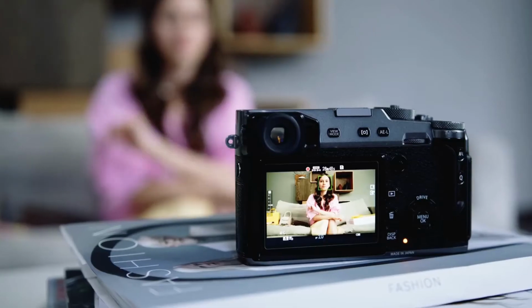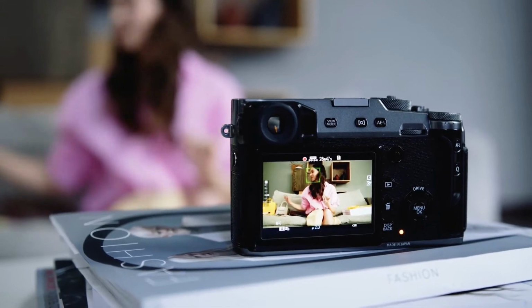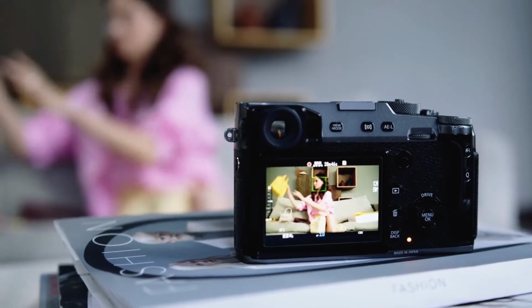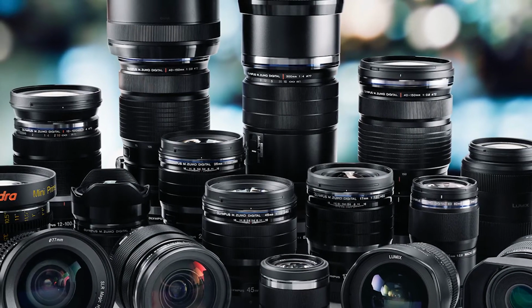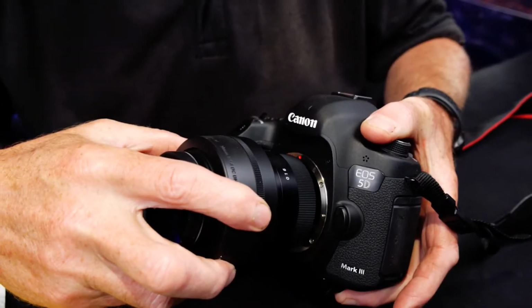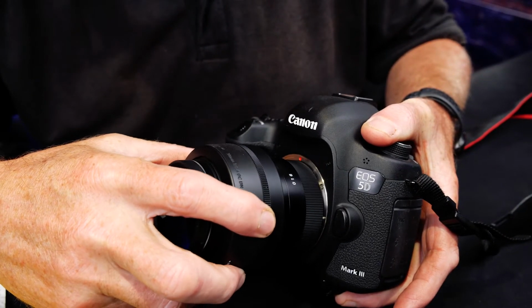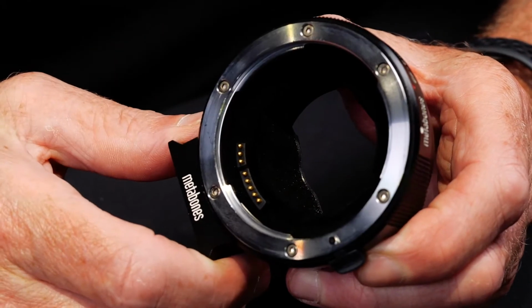So you've got your camera, but it's not giving you the results that you want. You know you need the right lens, but you're not sure which one to buy. First thing, when it comes to lenses, not all lenses fit all cameras. A Sony lens, for example, won't fit on a Canon camera. Now, you can buy adapters like this and convert a Sony lens to a Canon lens or vice versa. But we're not going to get into this in a beginner's video.